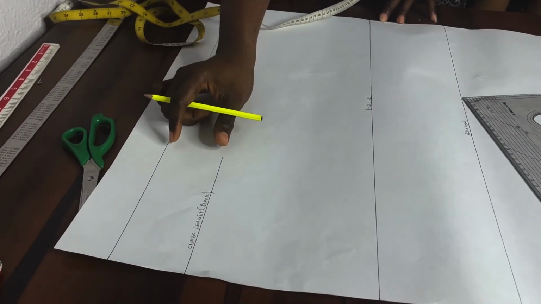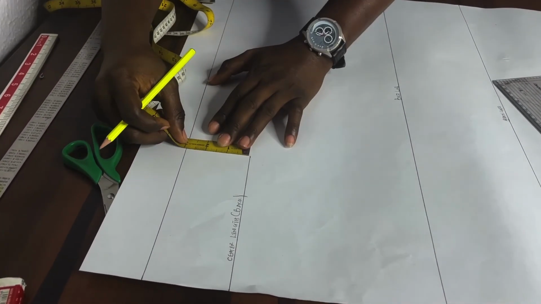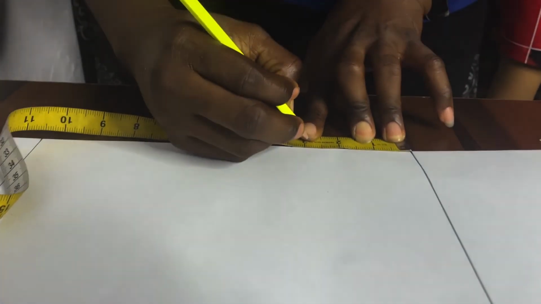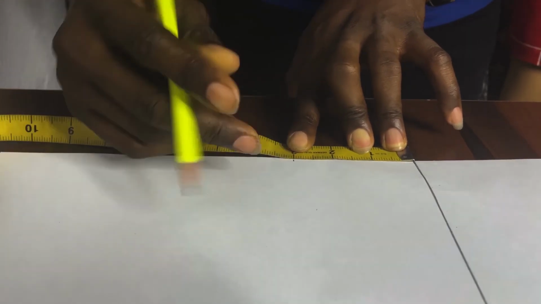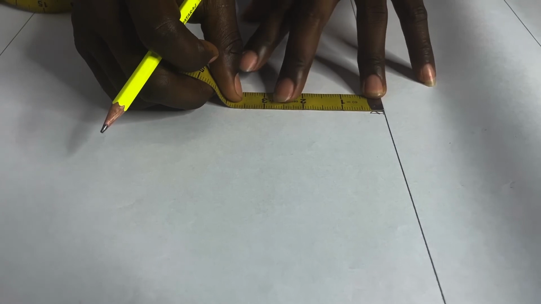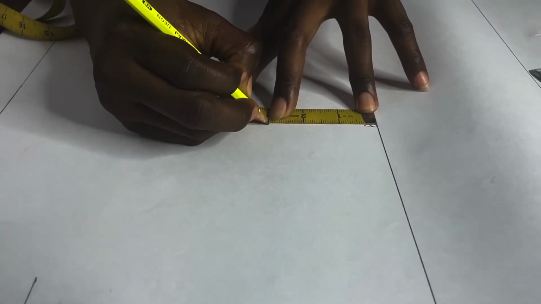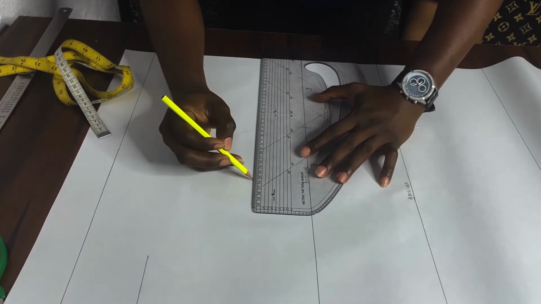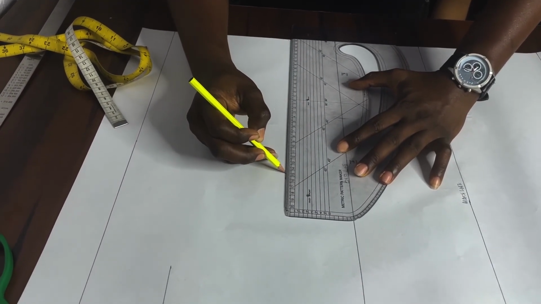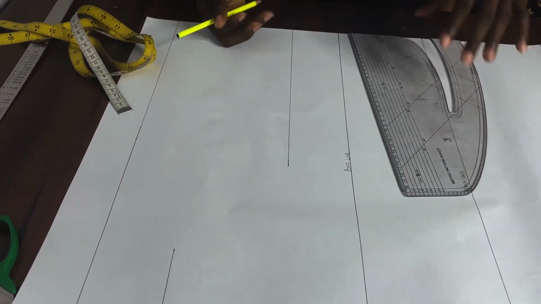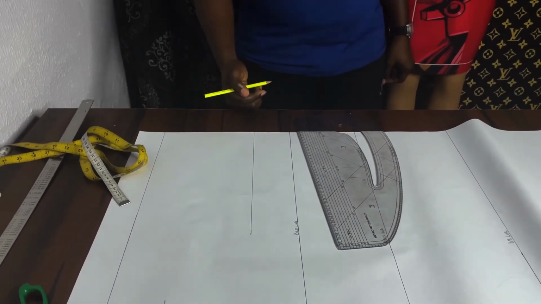So this measurement here, which is about 3 inches, we are going to bring it down here. We're going to impute it here. So we are bringing down 3 inches to this point, just over the bust line. So we bring our 3 inches here.